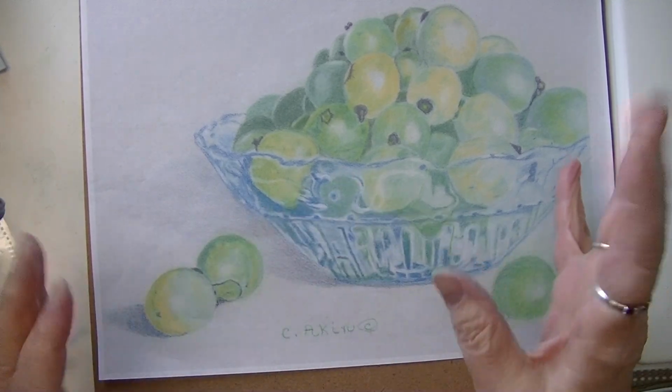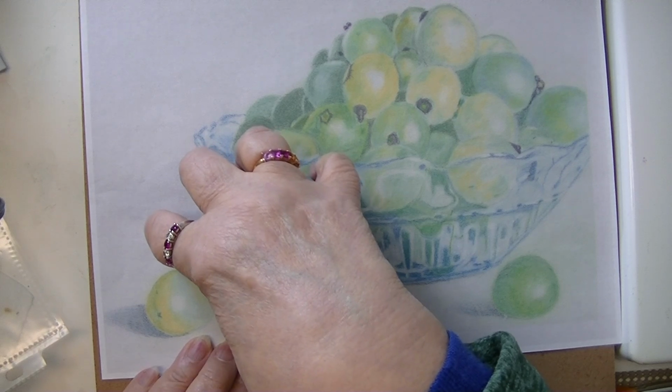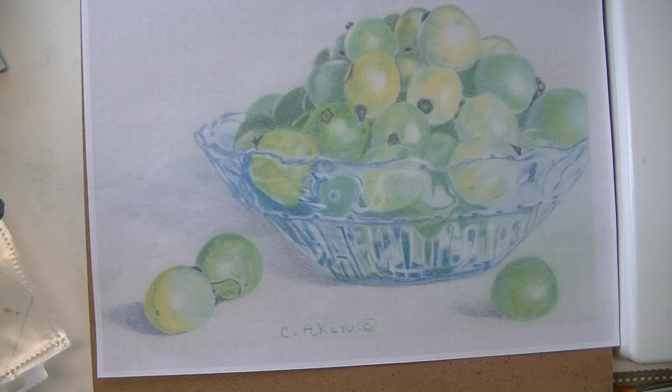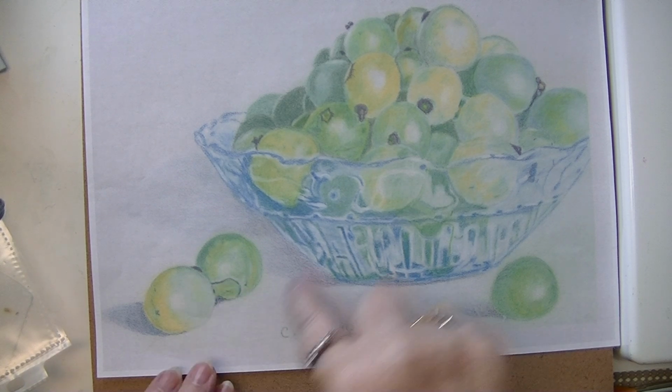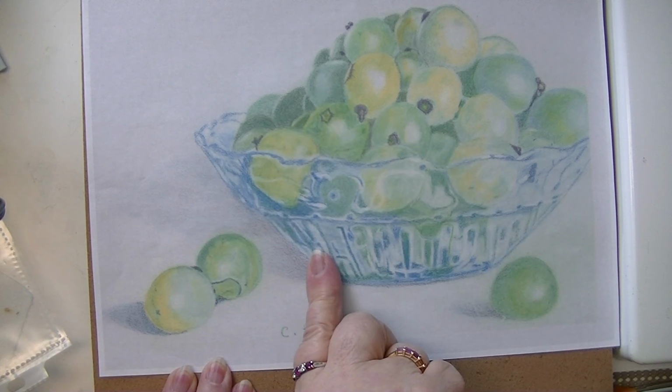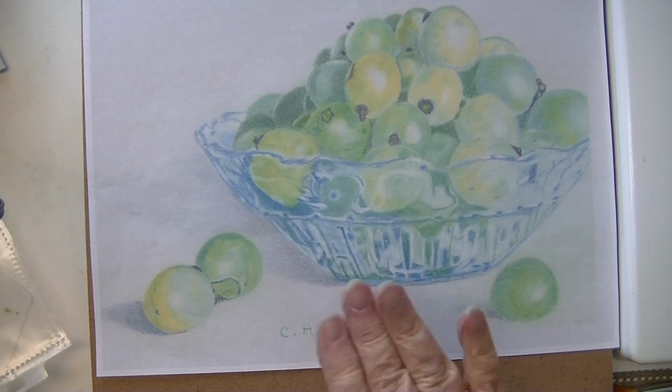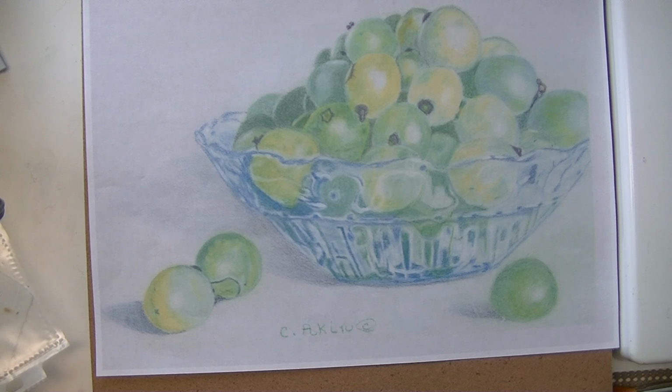It's almost like a target. So you've got your circle here of your center of interest, and then it goes out from there. That's a good idea because it does remind you that this is where you want the most detail, in that center of interest. The most detail, the most line work, all of that.